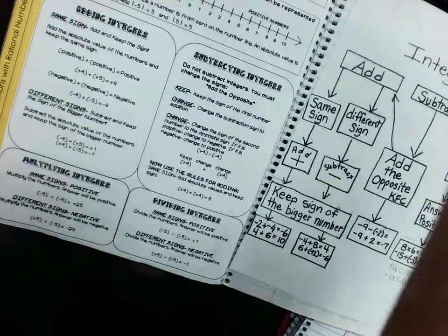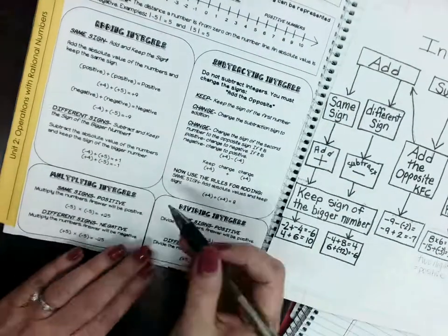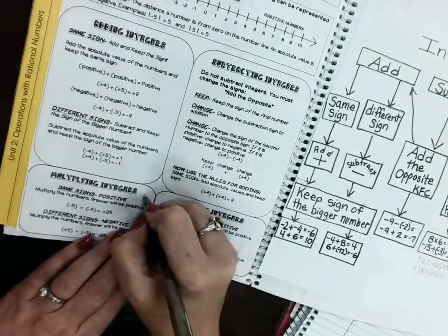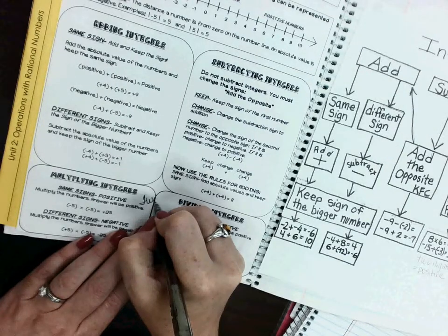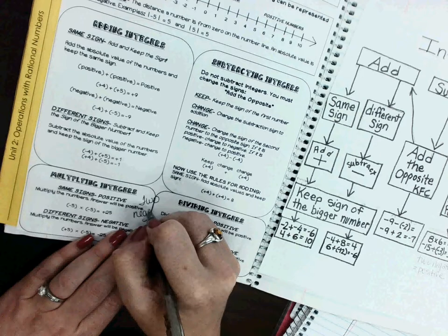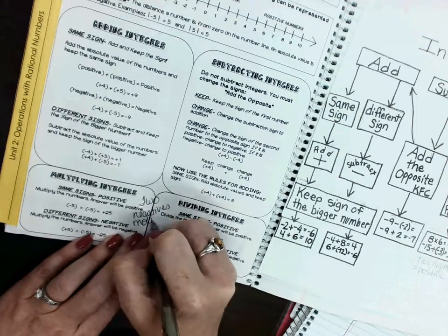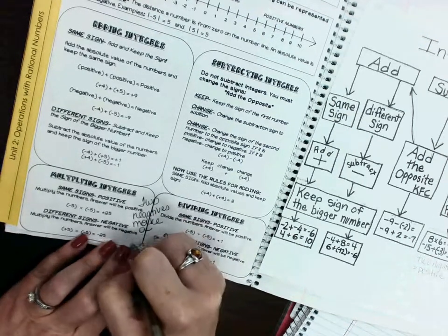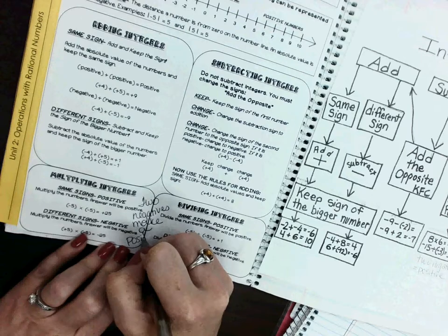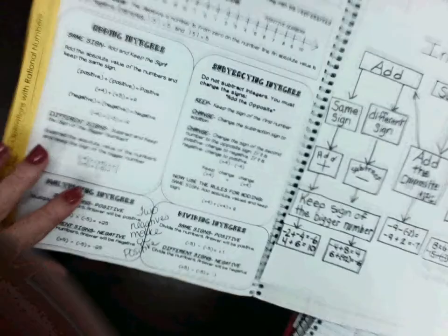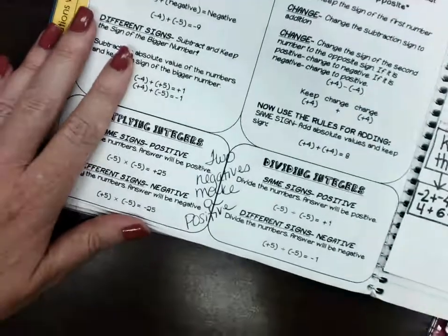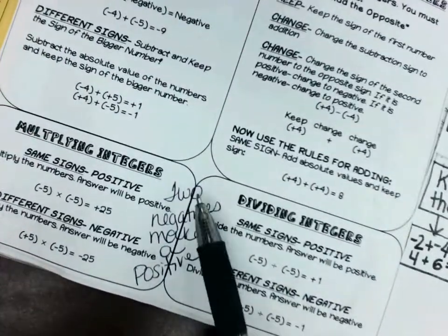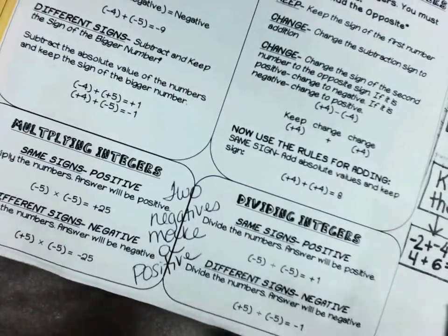It would be really helpful to you if you would write down here, between multiplying and dividing, that two negatives make a positive. That's what you're going to hear the teacher say most often when talking about multiplying and dividing integers, that two negatives make a positive.